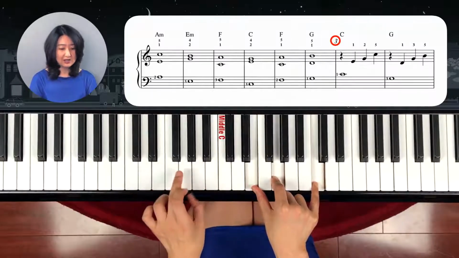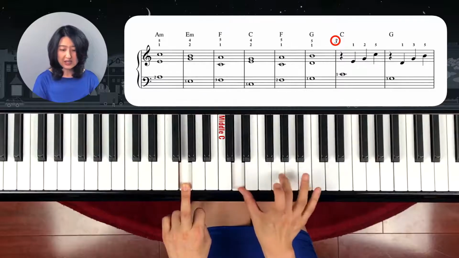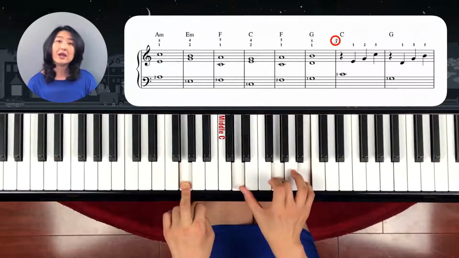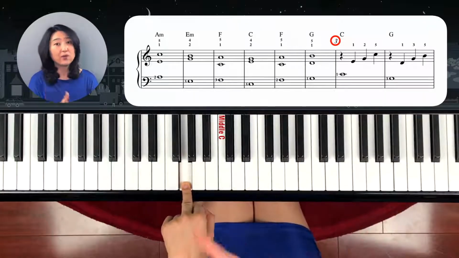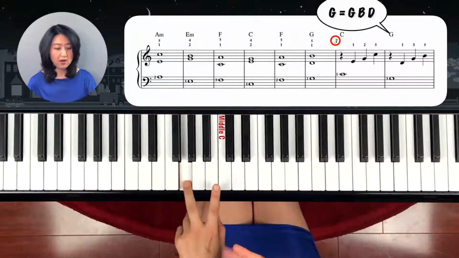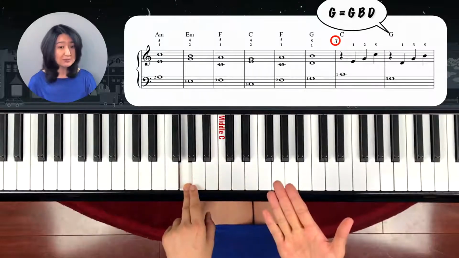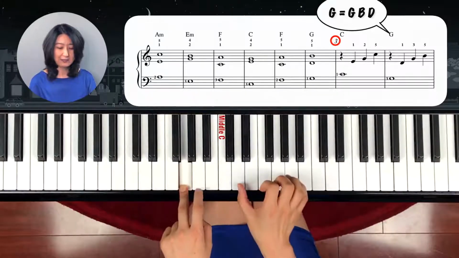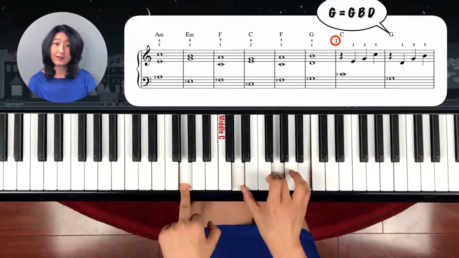And G, so left hand G, and right hand starts from D, G, B. So at least you know what kind of notes will be played within the chord. If it's a G chord, nothing more than G, B, D. So the left hand plays the G and the right hand plays the D, G, B. Here, like this.